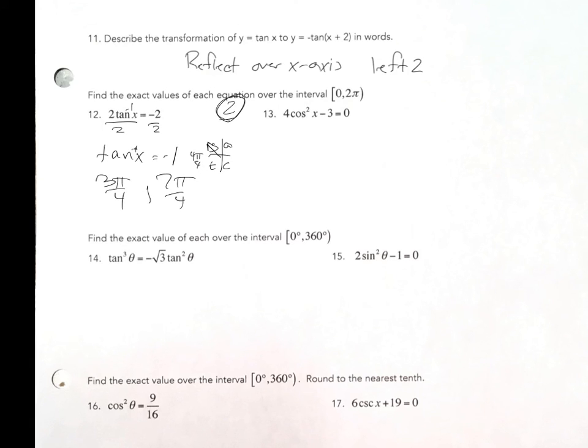Now for number 13, you see cosine squared, so you're going to have to take the square root. Add 3. 4 cosine squared x is equal to 3. Divide by 4. So now we have cosine squared x equals 3/4. Now you have to take the square root. Remember, this should be a unit circle value. If it's not, it's your mistake. So we get plus or minus radical 3 over 2.